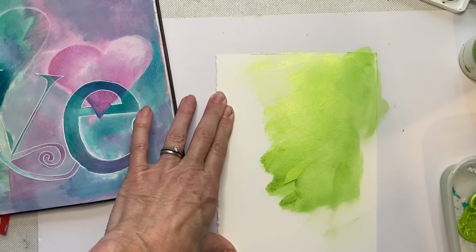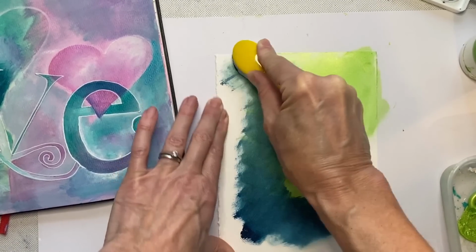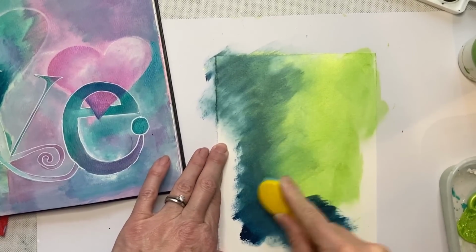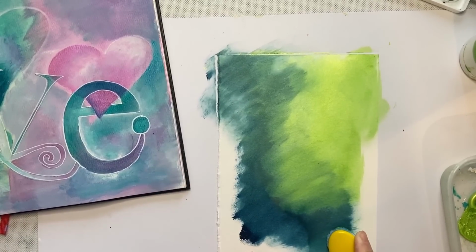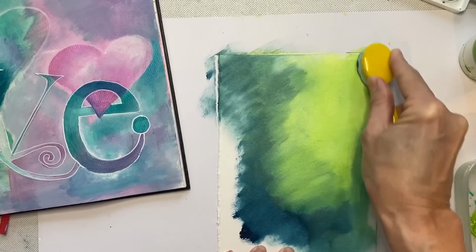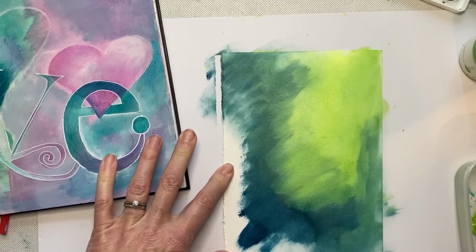A little bit of the navy blue, like this. It's just going to give a different sort of feel, but using the same technique. Like this. So this is all part of the Heartscapes project.